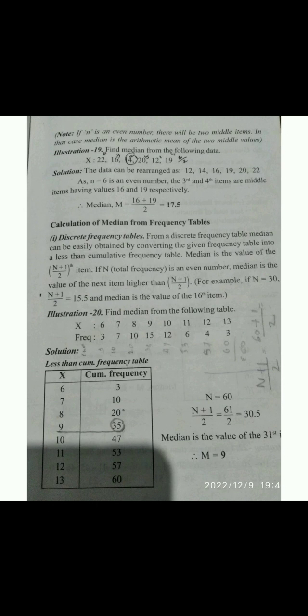Adding the frequencies, that means 3 plus 7, and adding 10 with that answer, we get 10, 20, 35, 47, 53, 57 and 60. So cumulative frequency is like that. There are x values and we have to find the cumulative frequencies by adding the corresponding frequencies, and we get the sum total of frequencies, that is 60.